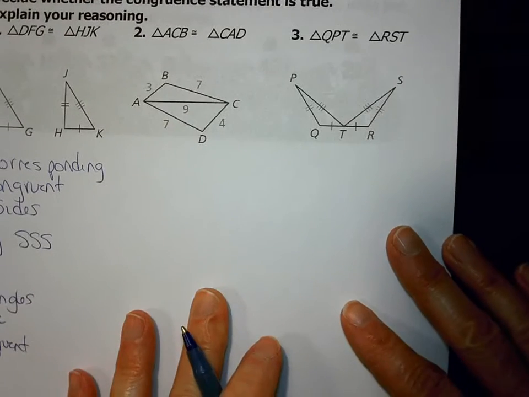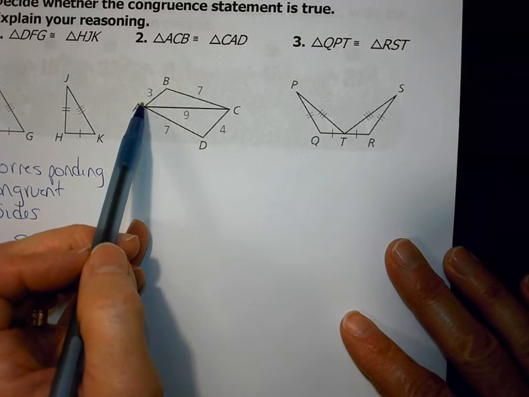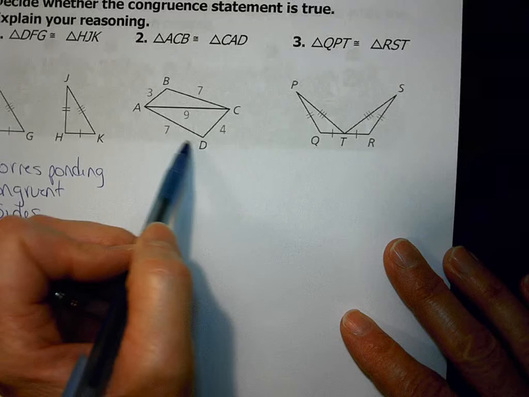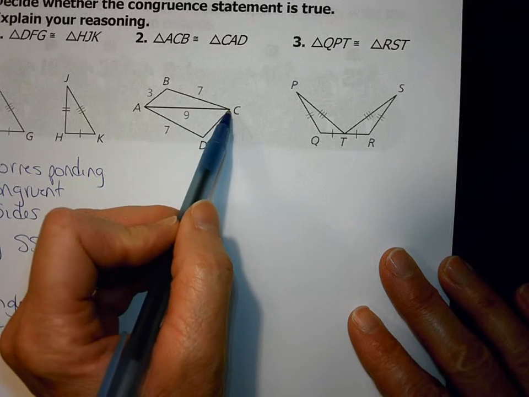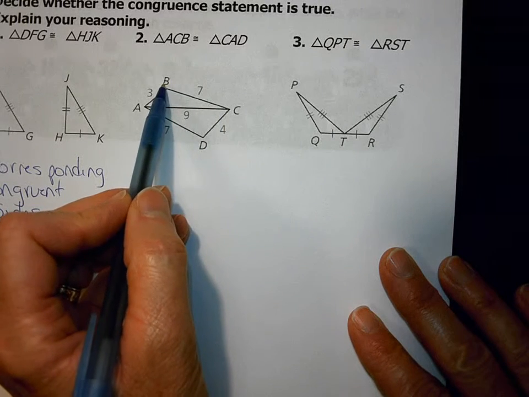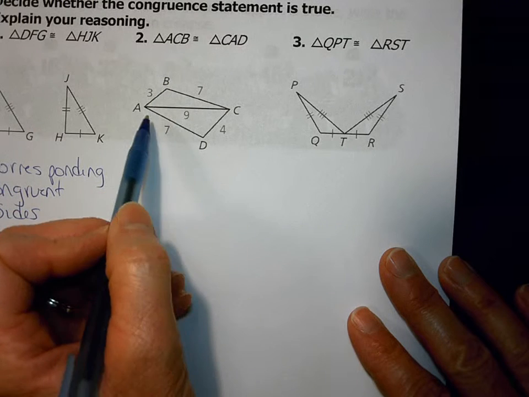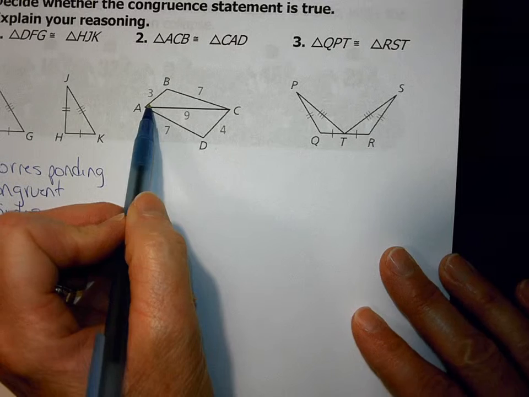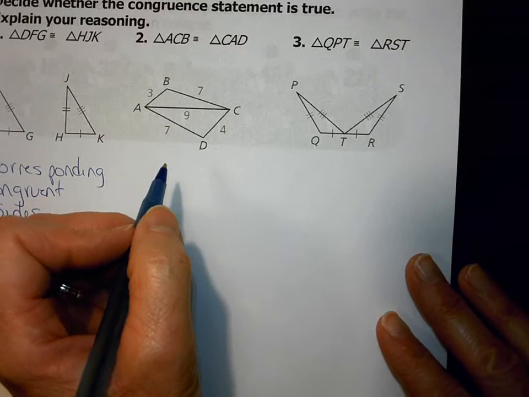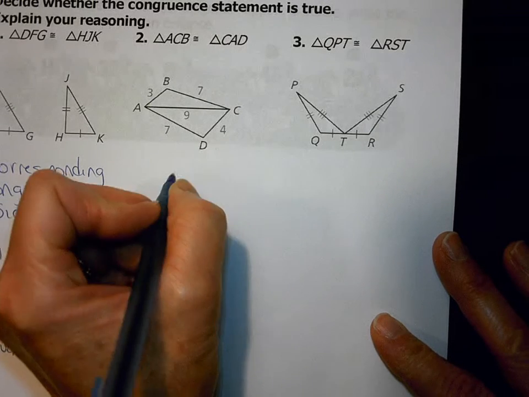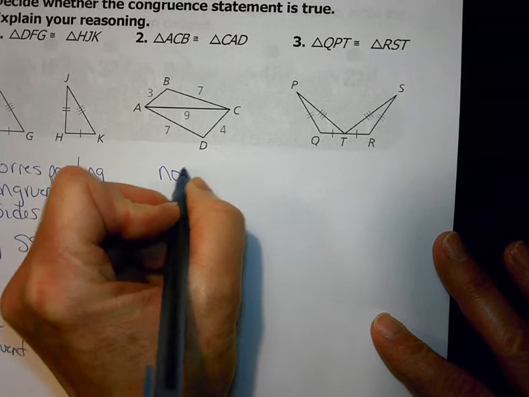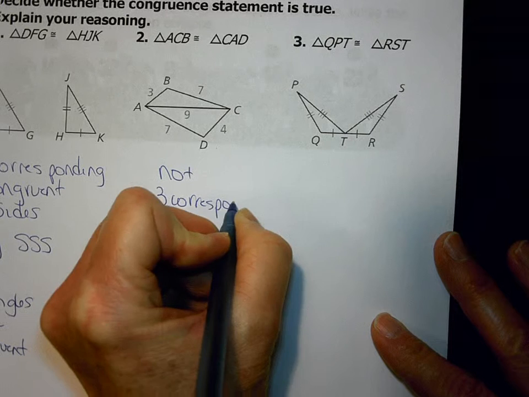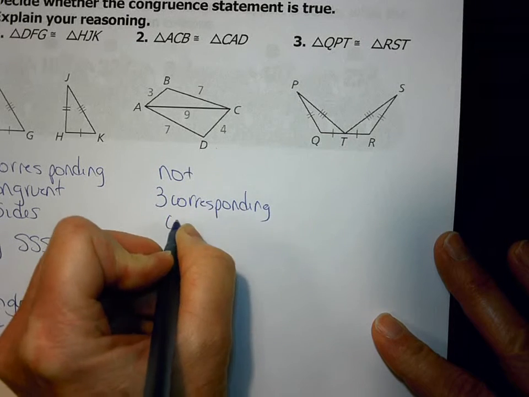Okay, so if you look at number 2, we have a side AB of 3, side BC of 7, and side AC of 9. Now if you look at the second triangle, AC is 9, so that does match to the ABC triangle. AD is congruent to BC, however CD is not congruent to side AB, so we do not have three sets of corresponding congruent sides.